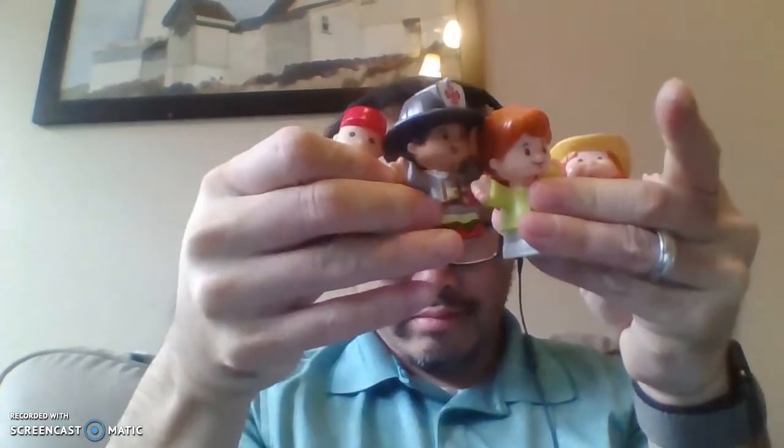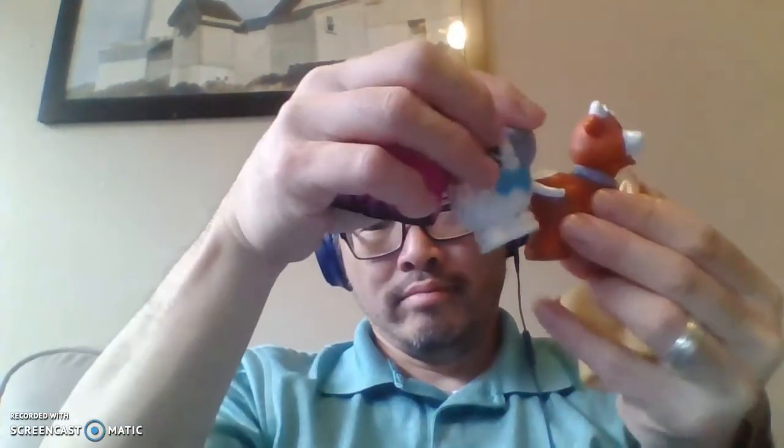So, let me show you my groups. So I have one group over here. And I have another group over here. So, pig, sheep, cow, horse. Can anyone guess what my sorting rule is?